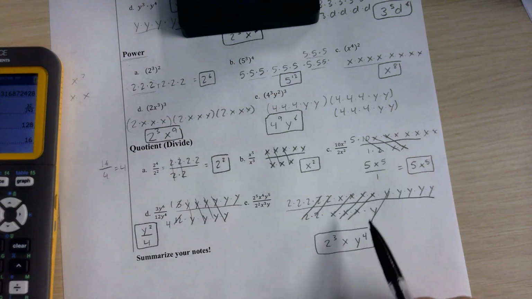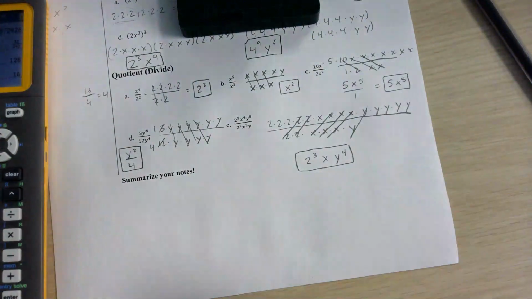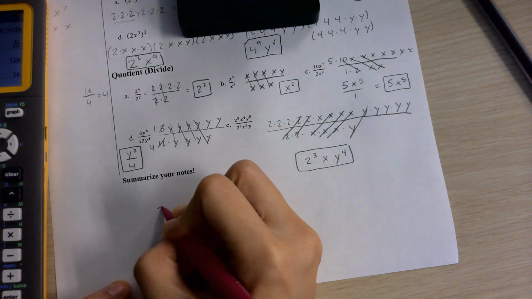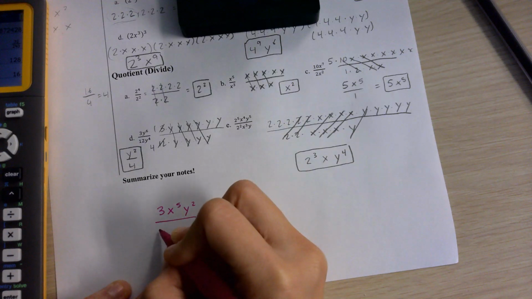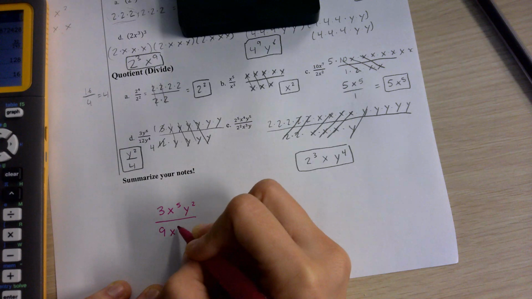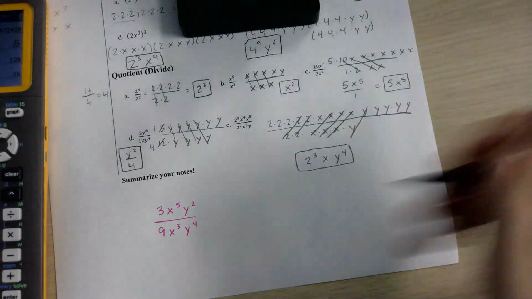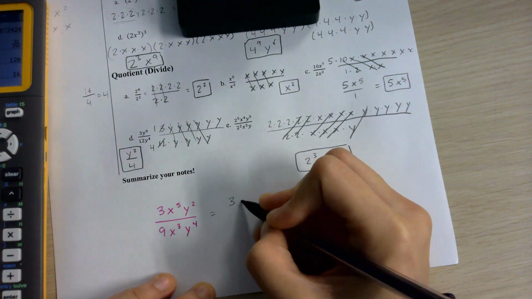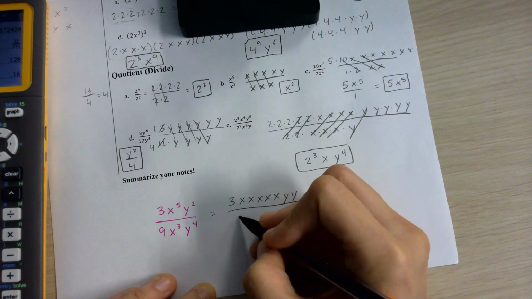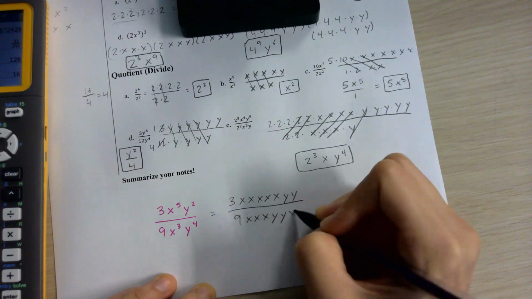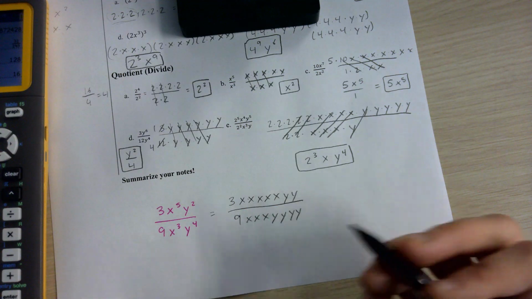So in all these examples, there was more on top than on bottom. So I'm just going to give another example where there's more on the bottom than the top, right? So let's do 3x to the 5th y squared over 9x to the 3rd y to the 4th. So we have 3x, x, x, x, x, y, y, 9x, x, x, y, y, y. Once you start doing that, you don't need to really add the dot in between. It just helps you remember that it's multiplying. But if you want to save time, you don't have to do it, right?